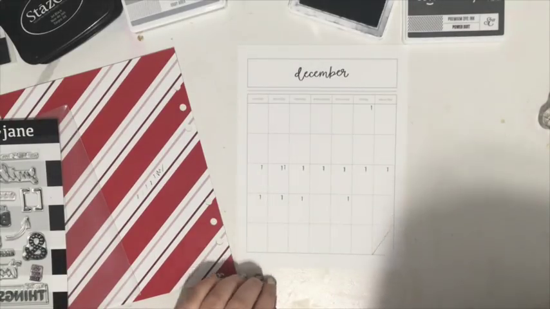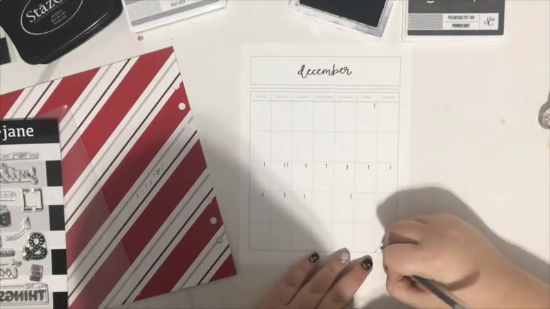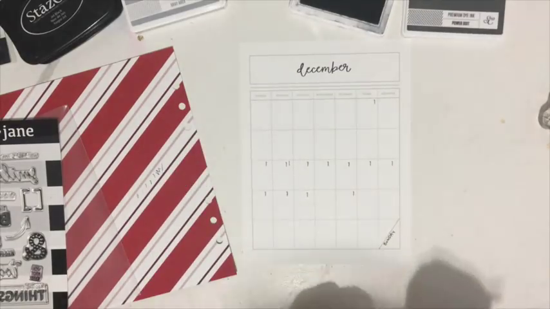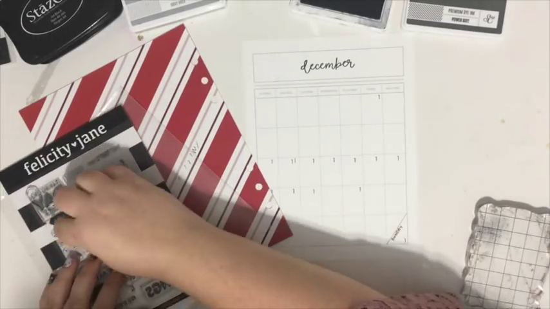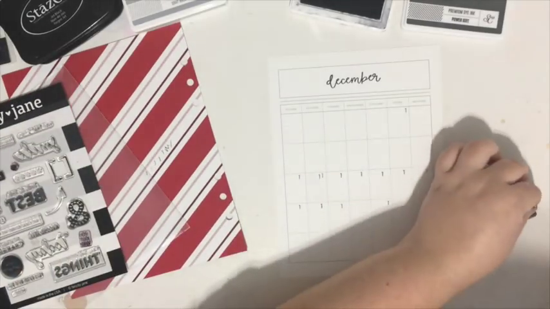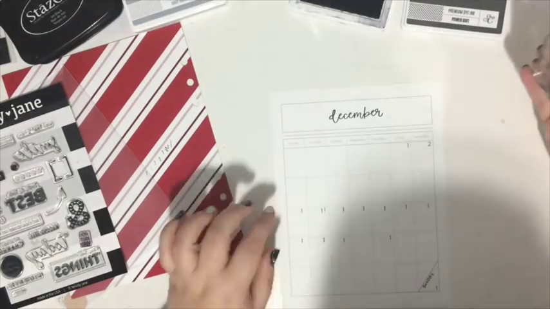but that doesn't make sense because the 30th and the 31st wouldn't both be a Saturday. One would be a Saturday and one would be a Sunday, but I put them both in the same Saturday column. So what you just saw me do was draw a line, and then I realized that I had put it in the wrong place.